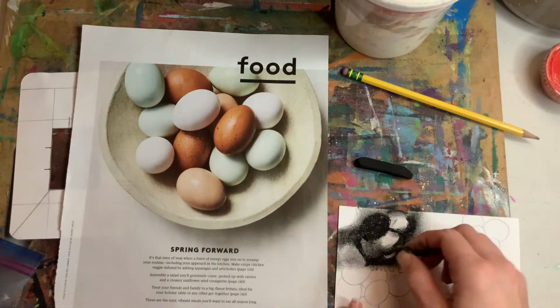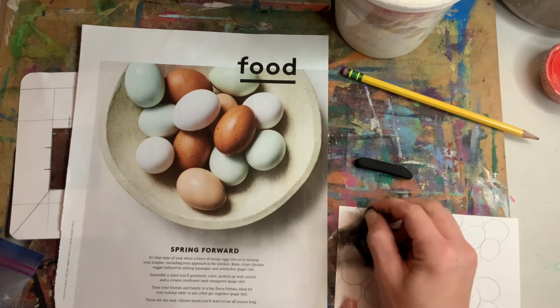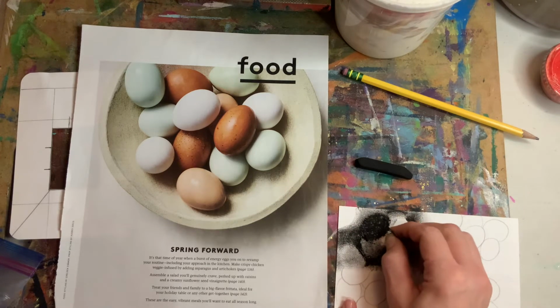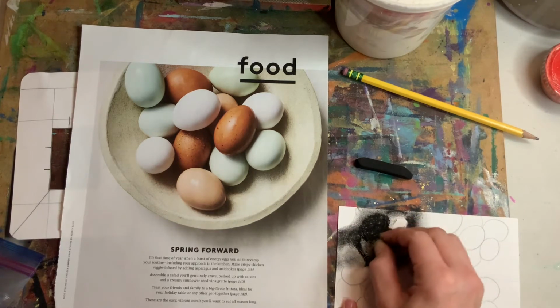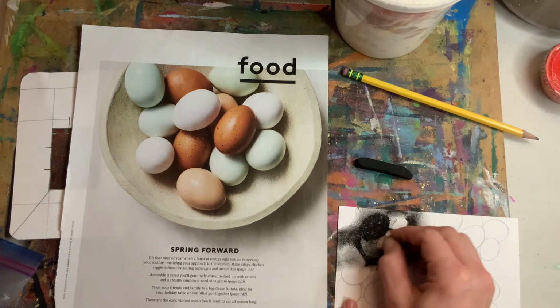Sometimes I have to clean my eraser off on something just so I can get a good side to erase.